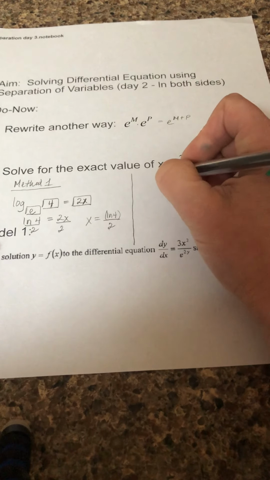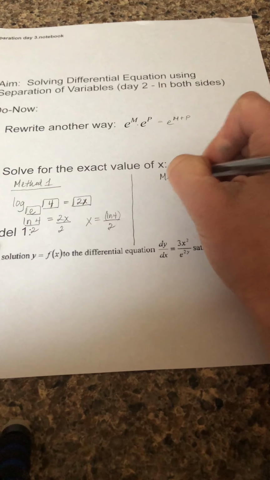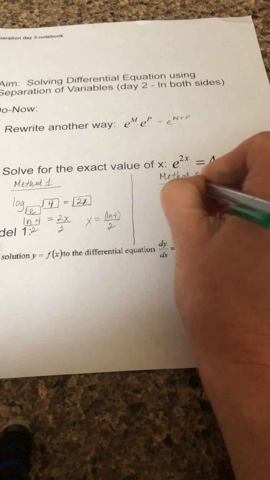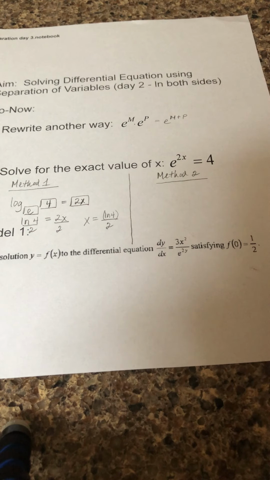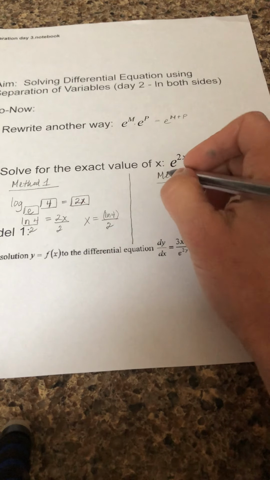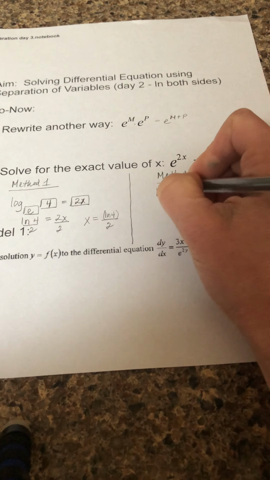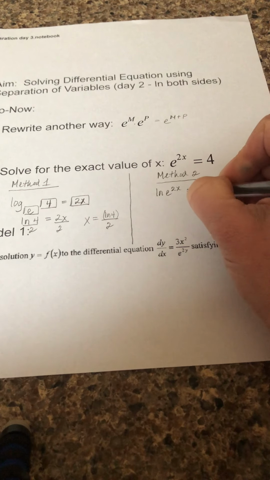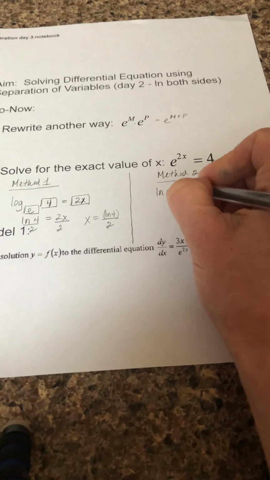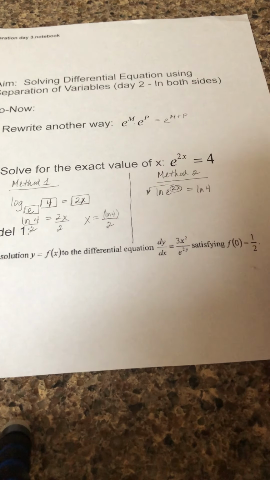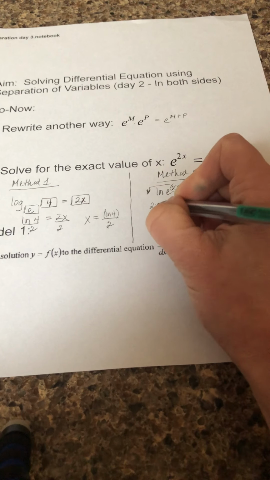But then there was this other method that you more than likely were shown in pre-calculus last year, and that's to ln both sides, which is a strategy that we're going to use in our lesson today. So we would have the ln of e to the 2x equals ln of 4. It's the same concept as if you were squaring both sides or multiplying by 5 on both sides. We're just natural logging both sides. And then we have the power property of logarithms that allows us to swing down this 2x.